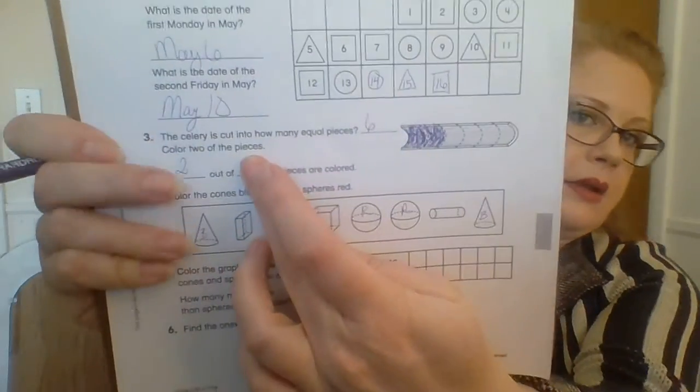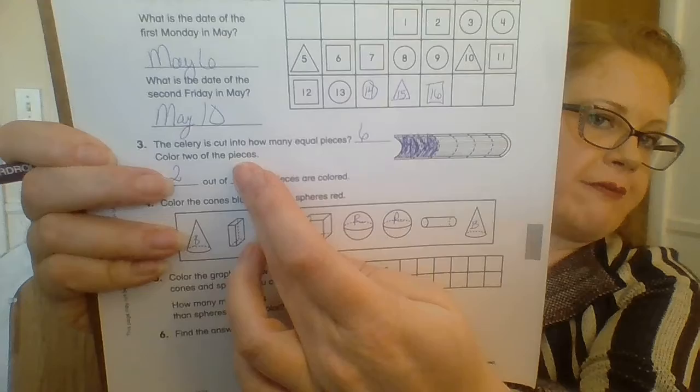Then underneath it, it says blank out of blank pieces are colored. How many pieces did you color? You colored 2, so you're going to put a 2 on that first line.